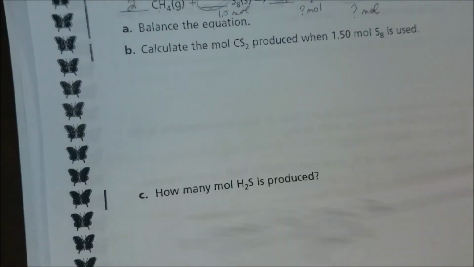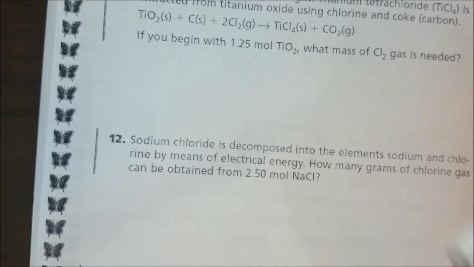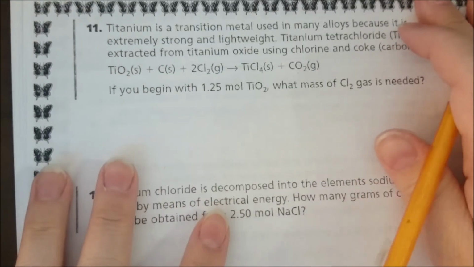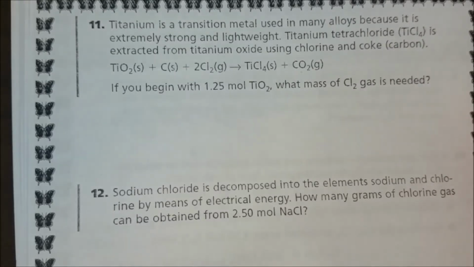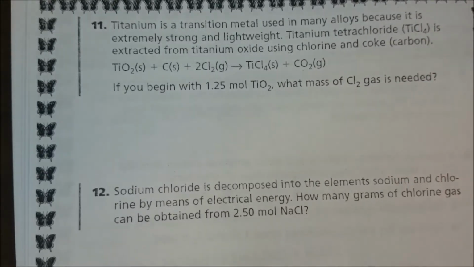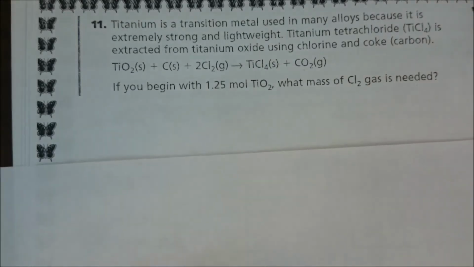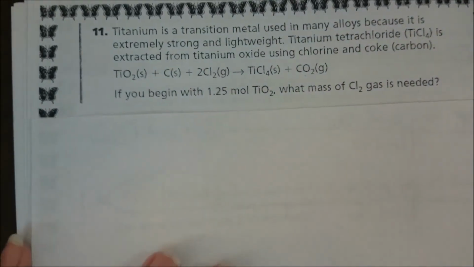So these are the easy problems. These are all one-steppers. On the back, they get to be a little harder, but still easy. So I'm going to do one more with you, and then I'll let you do the last 3 on your own, and then in the next video, I'll show you how to do the really hard ones. So let's do number 11.